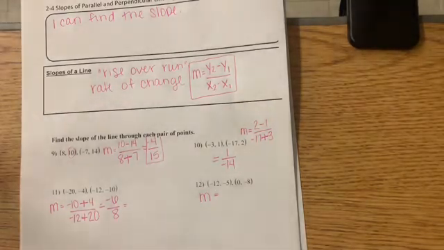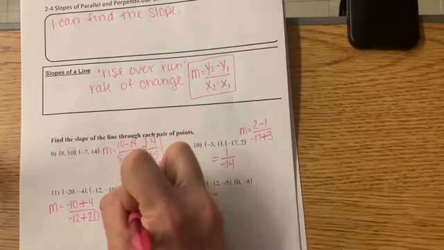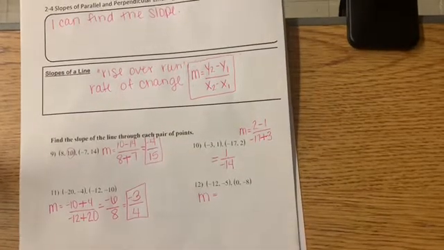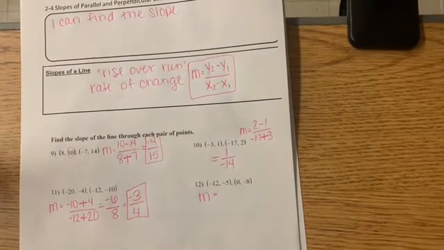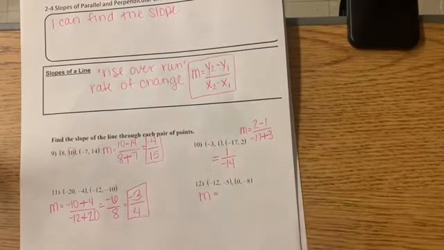What is negative 6 divided by 2? Negative 3. 8 divided by 2 is a positive 4. Yes? I somehow have the same except the negative is 4. You have a 4 down here? Yeah. That's fine, as long as one of them is negative.